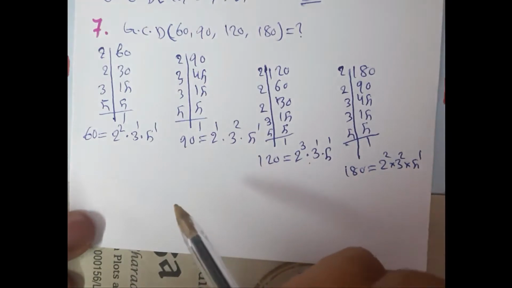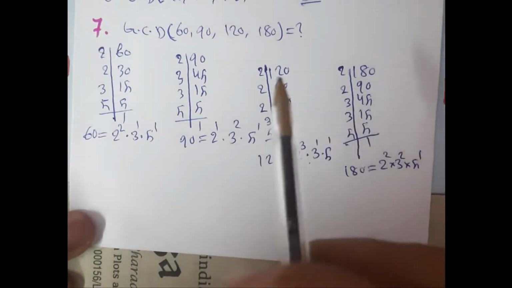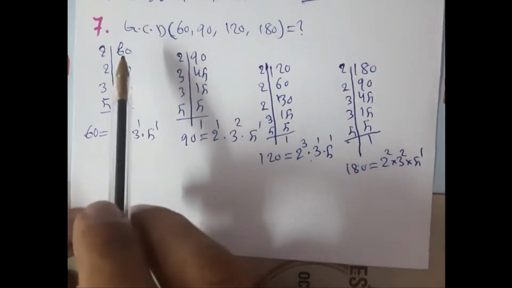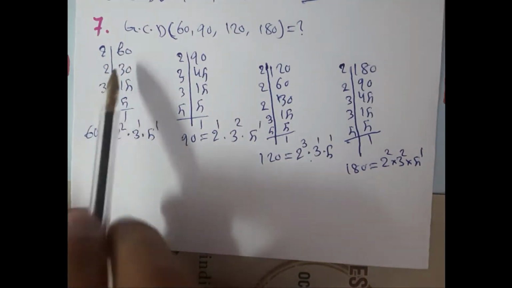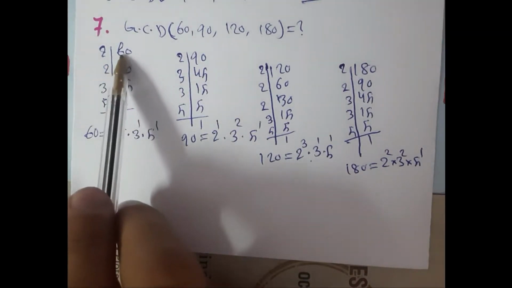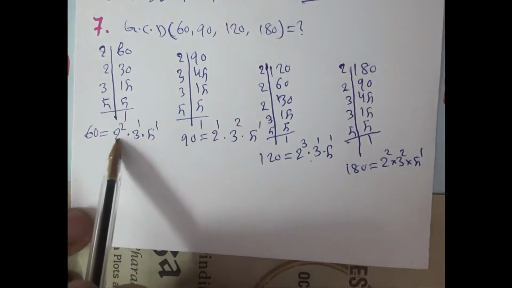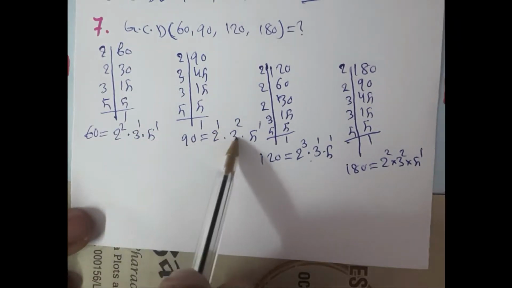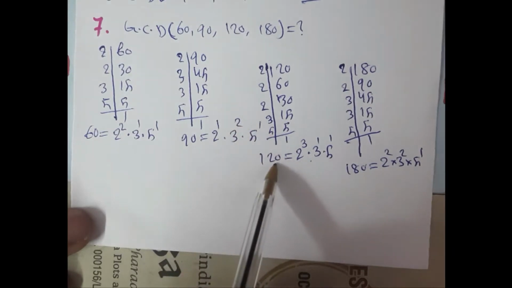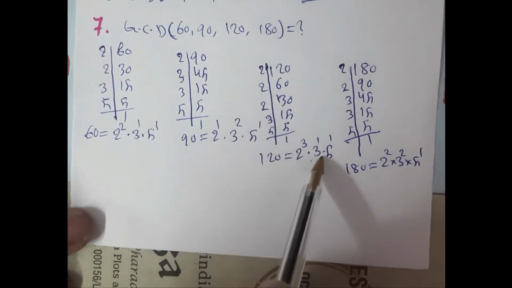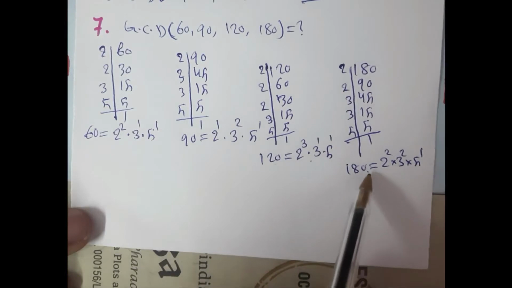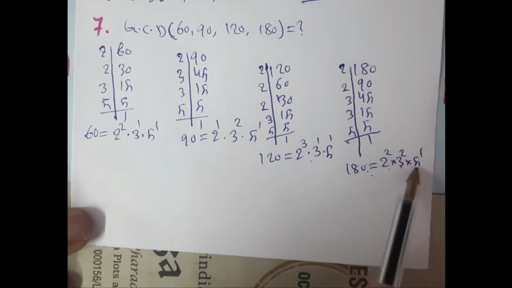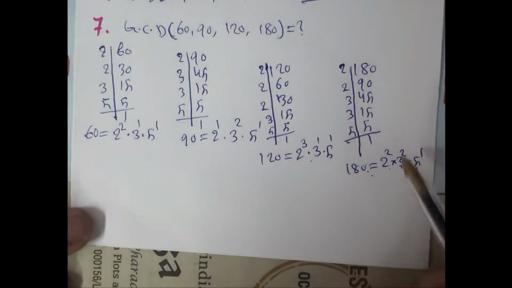So when we change these to products of prime factors: 60 is 2 power 2, 3 power 1, 5 power 1. 90 is 2 power 1, 3 power 2, 5 power 1. 120 is 2 power 3, 3 power 1, 5 power 1. 180 is 2 power 2, 3 power 2, and 5 power 1.